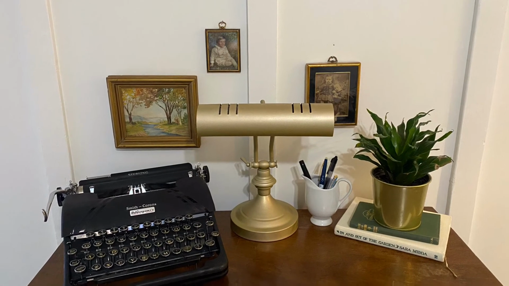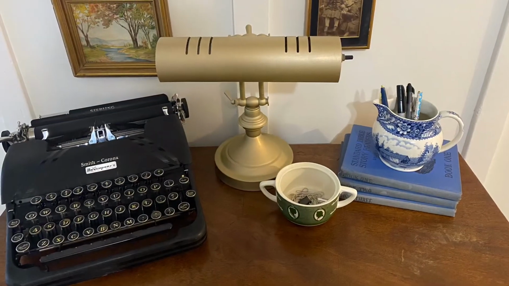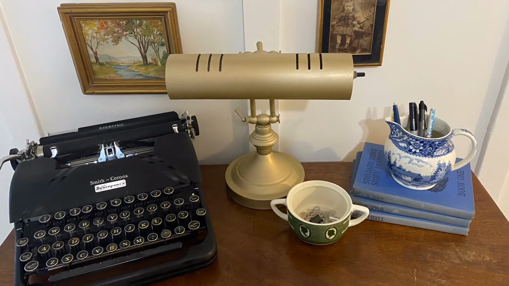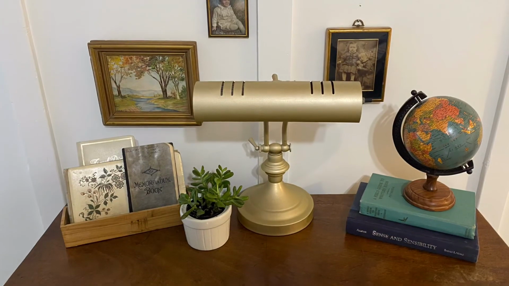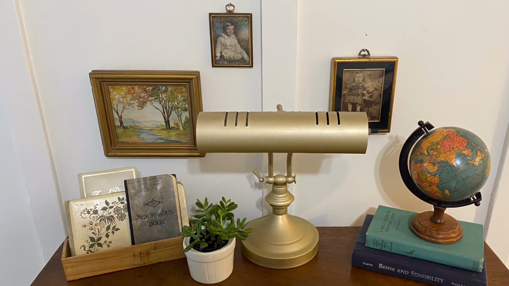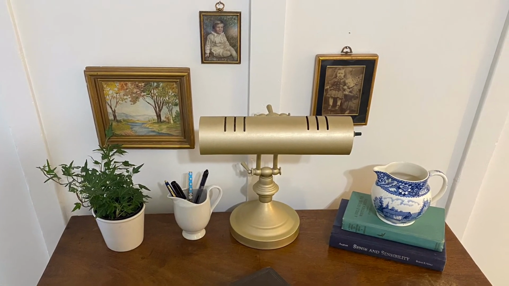It's been in my family for generations, and I think it's just beautiful. It's easy to change the look just by changing out the books, changing out the ceramics. I tried removing the typewriter, adding in a globe. I really like all of these. It's going to be difficult to choose which one makes it to the reveal.